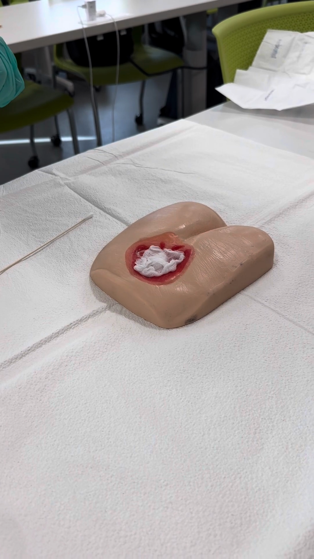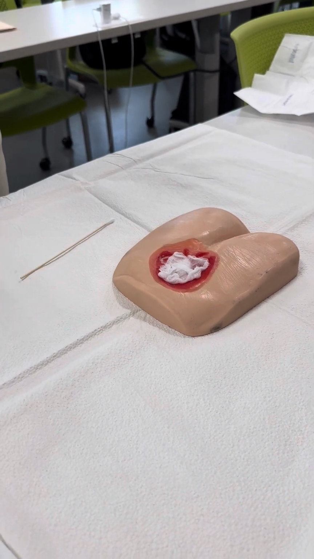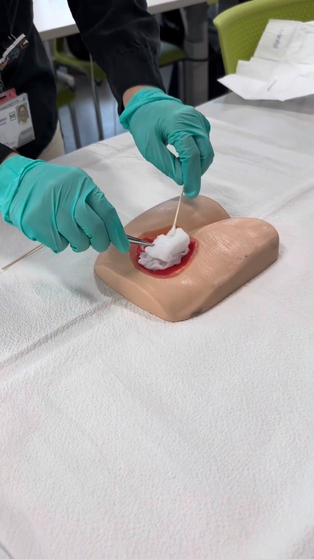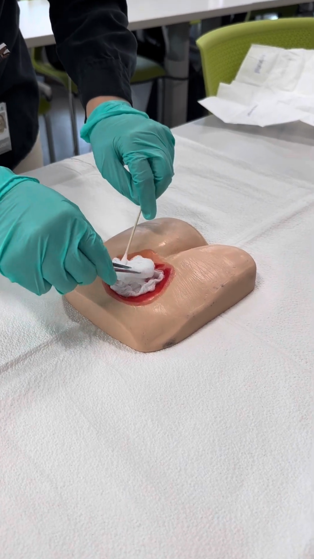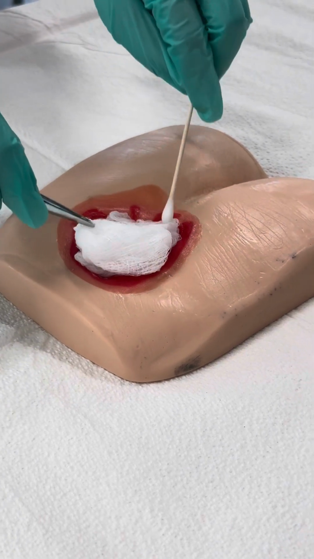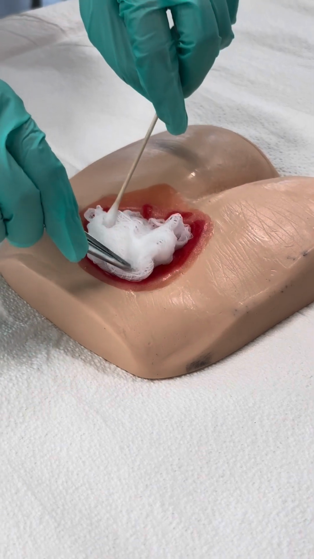If I were to use this Q-tip for the first packing, would I want to use a second Q-tip, or does it matter? As long as you're not touching it to anything else and it's still sterile, you're only touching the gauze, putting it in, you're good. But if you're never sure, better to be extra safe than sorry. Yeah. No shame in that.